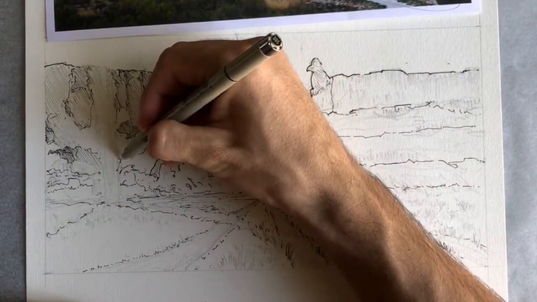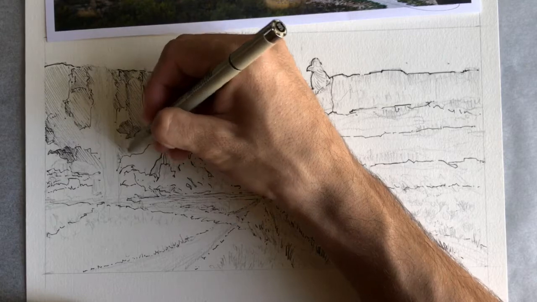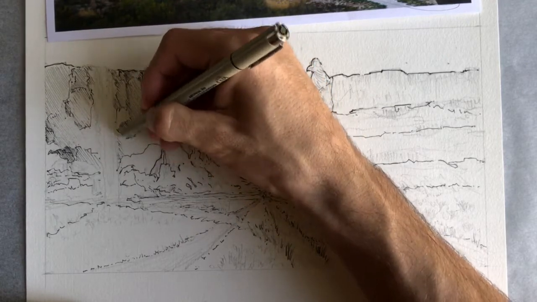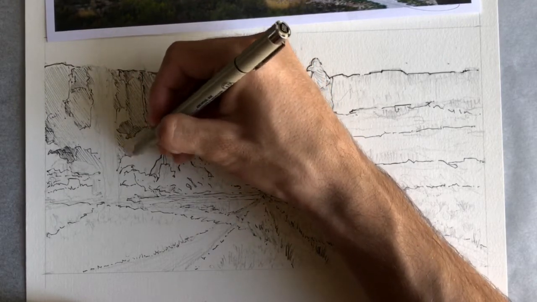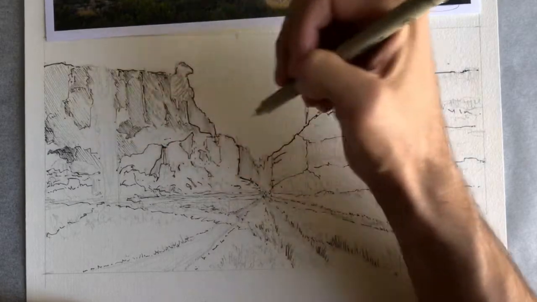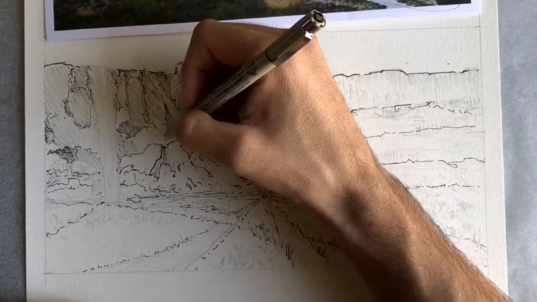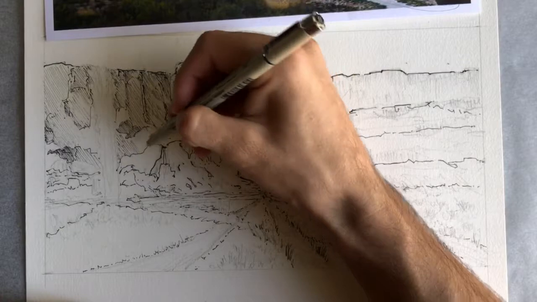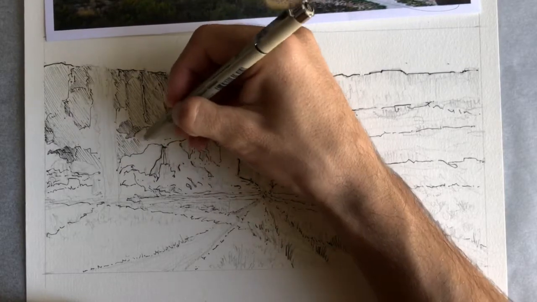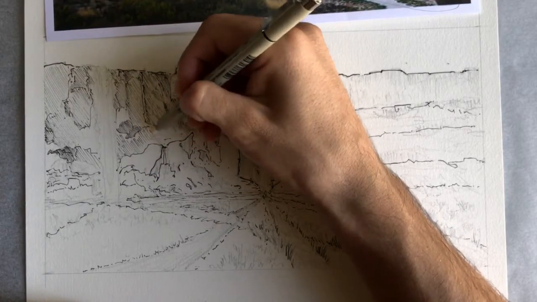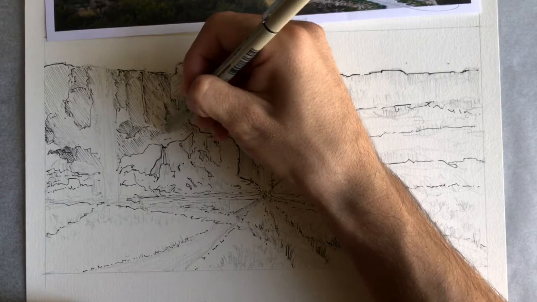So it's have an understanding of what I'm looking at, but I don't try to stick too much to what it is. I guess I'm trying to capture more of the essence of the landscape rather than copying exactly what it is.